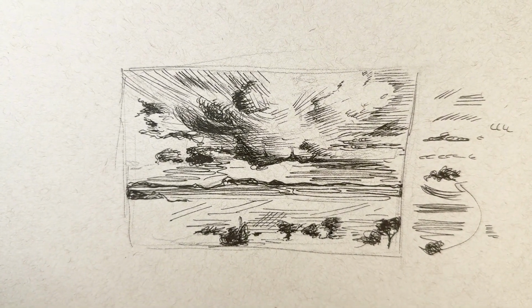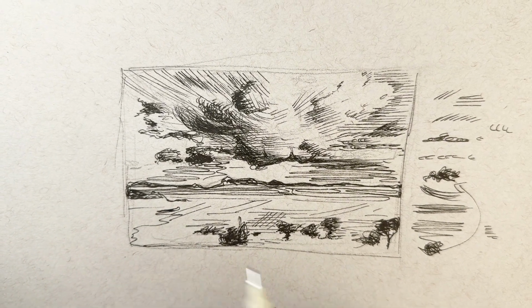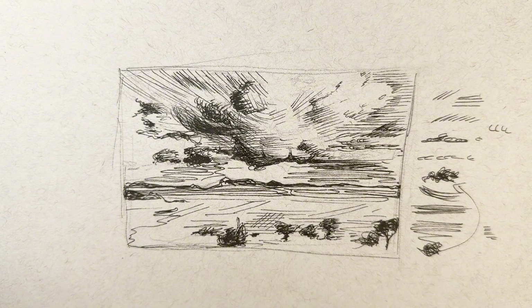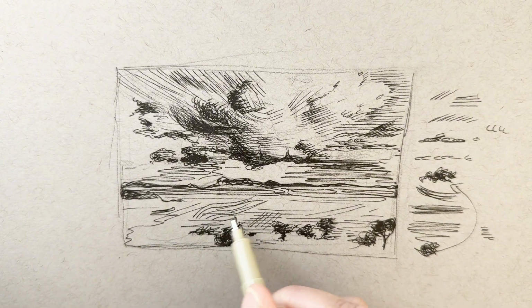On the margin, I'm showing you a bunch of different lines that I'm using throughout this drawing. Again, you can get the sense of all the different types of marks that you can make, even in just one drawing, and have it still be pretty cohesive.